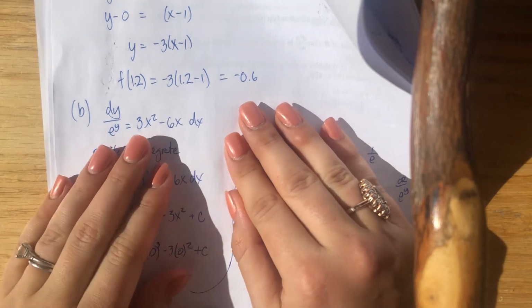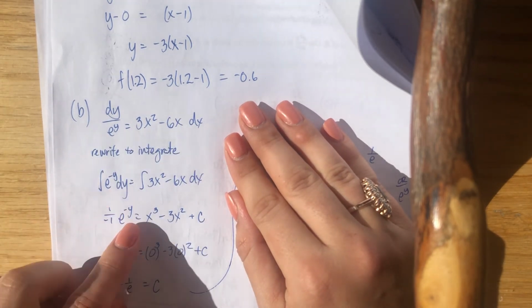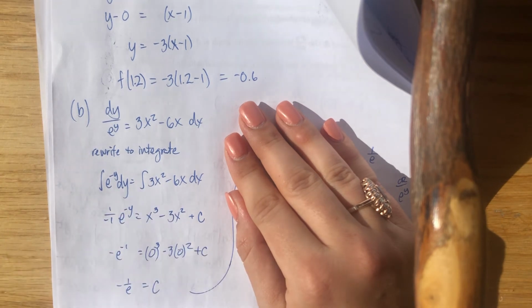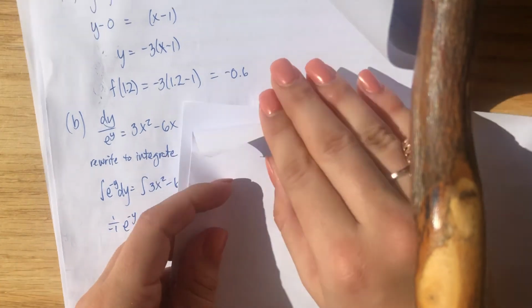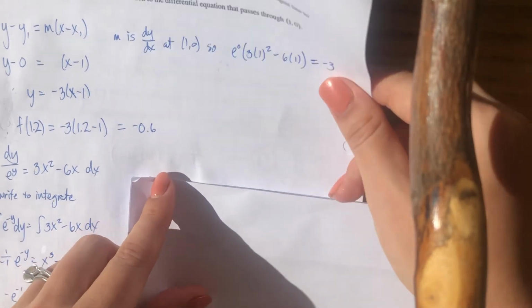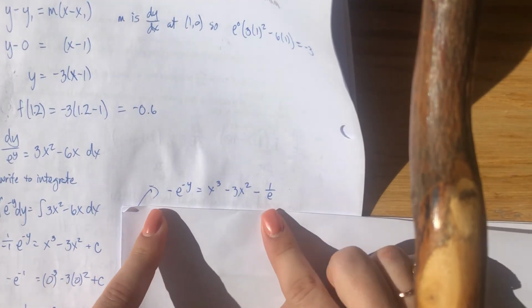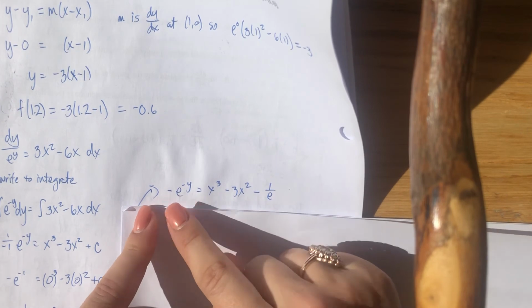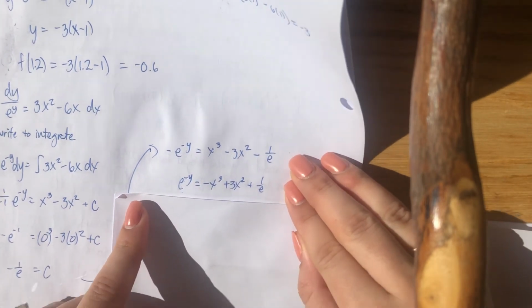Okay, so go ahead, put that c back in and see, can you solve fully for y? Okay, let's go over it. So I put this back in. Now, to start solving for y, I'm going to take the negative of everything.